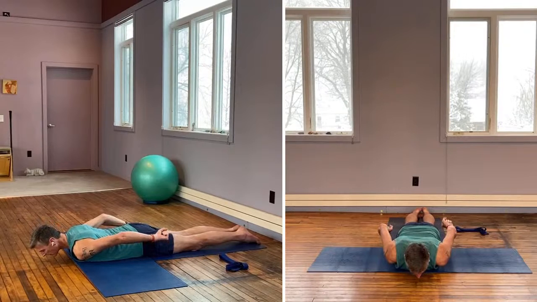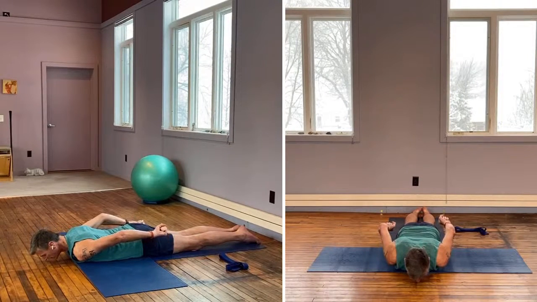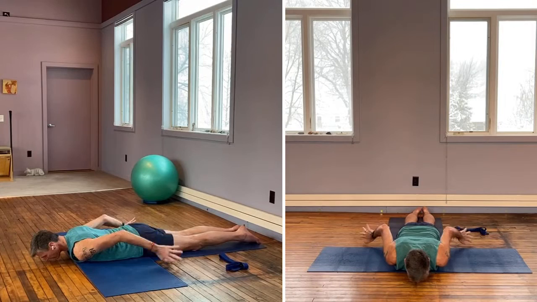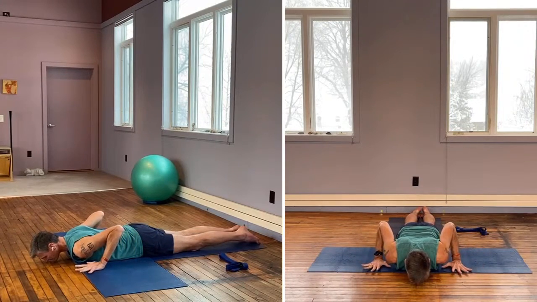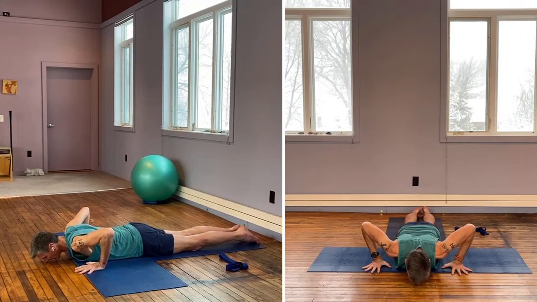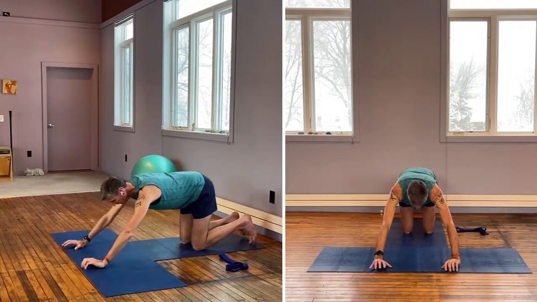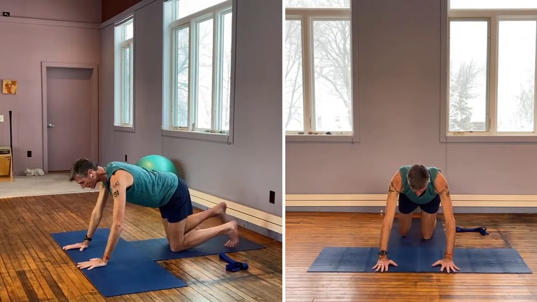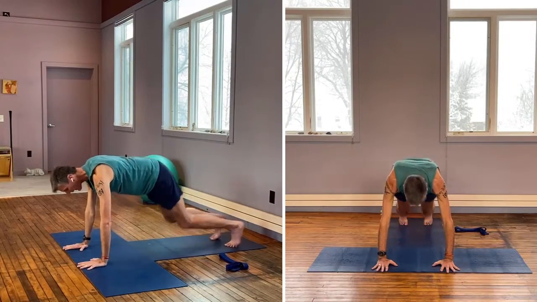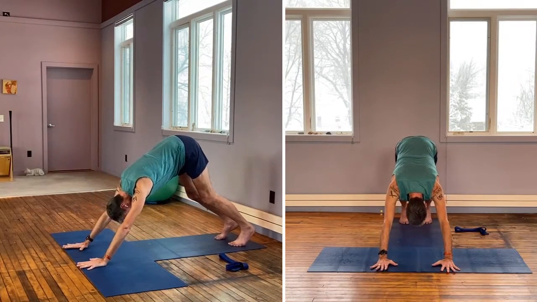And then coming down, back down to the floor. Replace your hands by your ribs. Then push up to hands and knees. Turn your toes under. And back to head down dog.